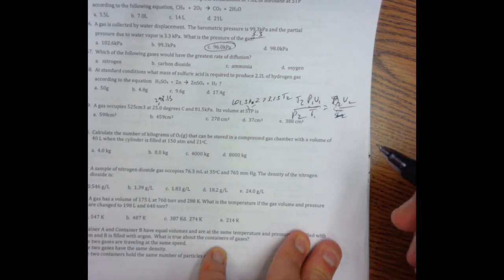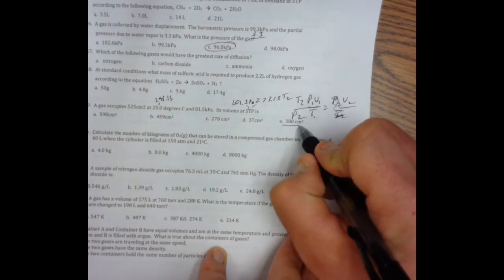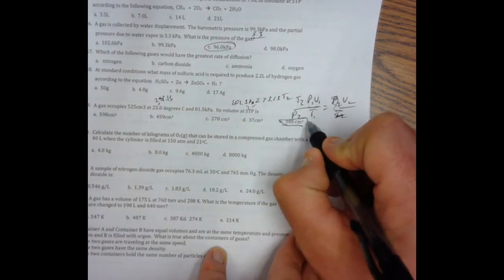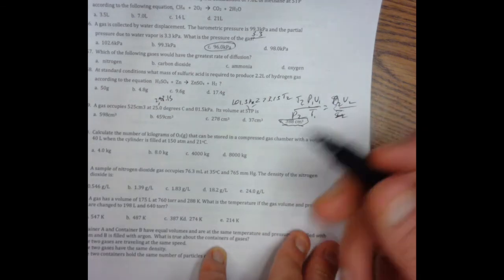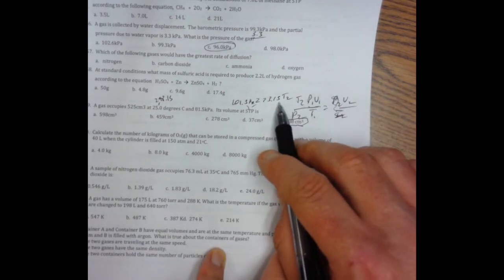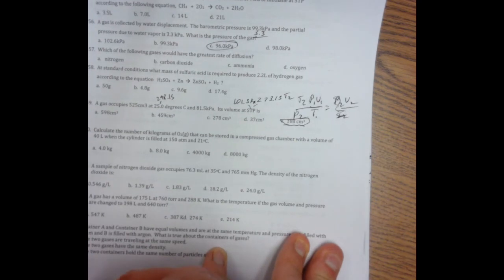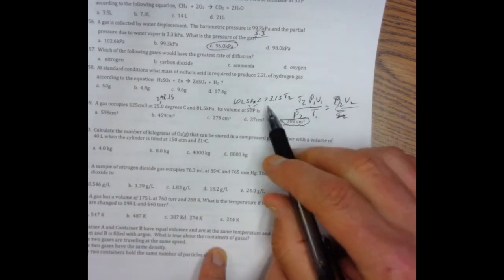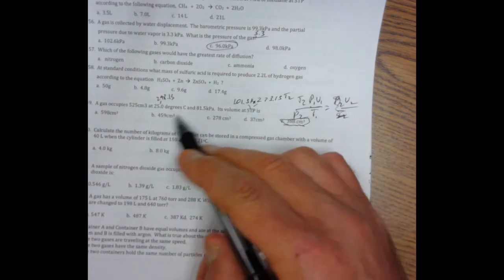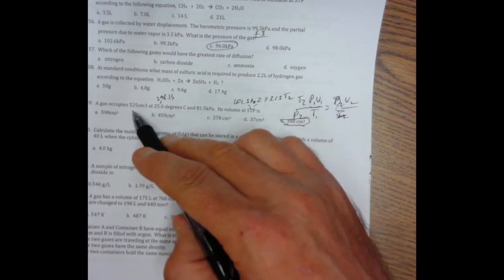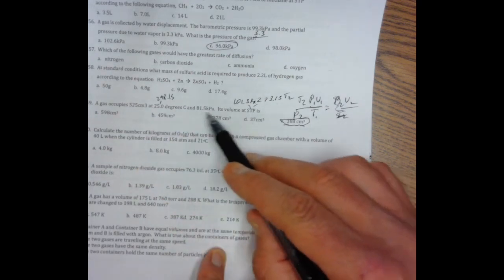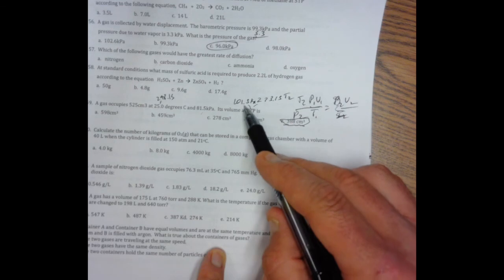It's about 386.9669. So we would be looking at the 388 here. They probably didn't use the .15. Let's try that real quick, just for fun. 273 times 81.5 times 525 divided by 298 divided by 101.3.